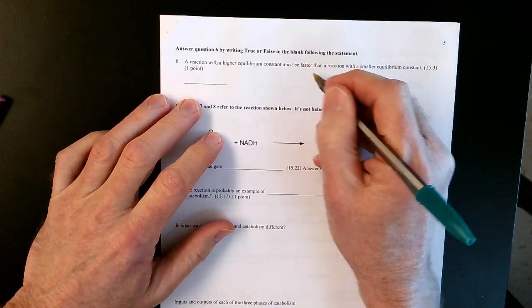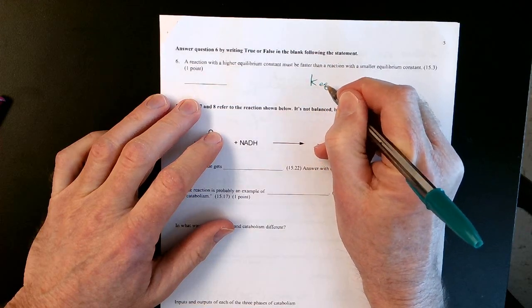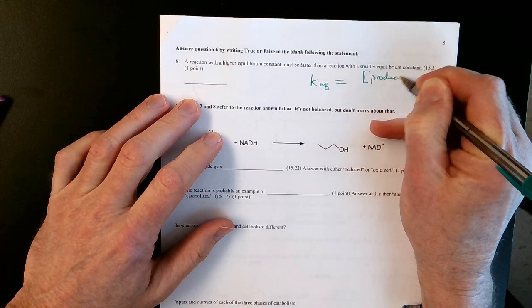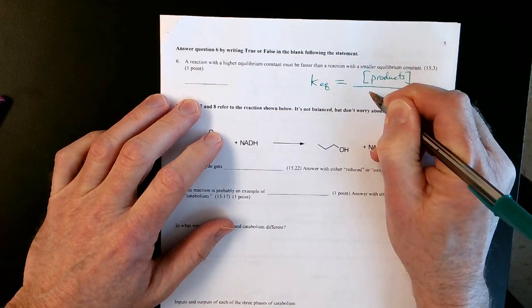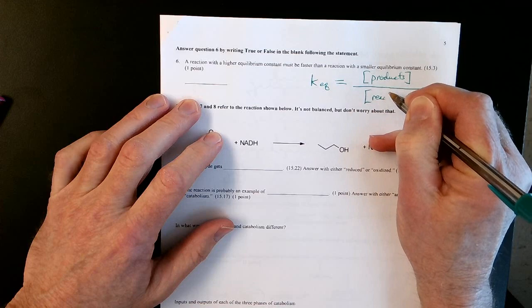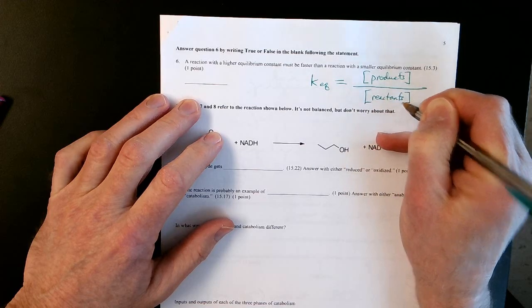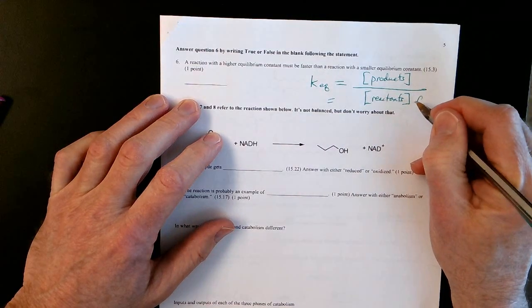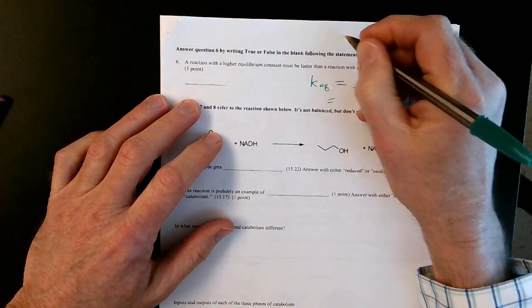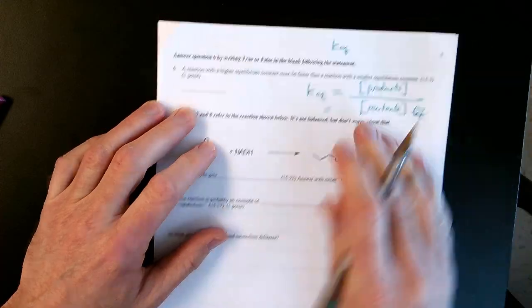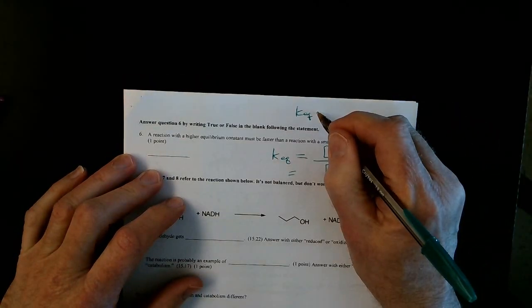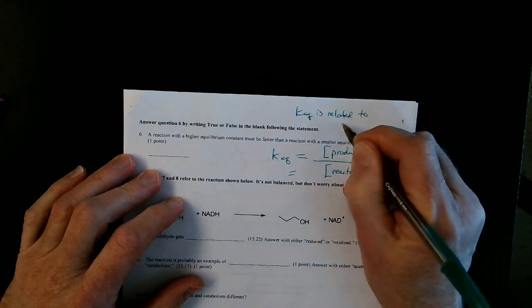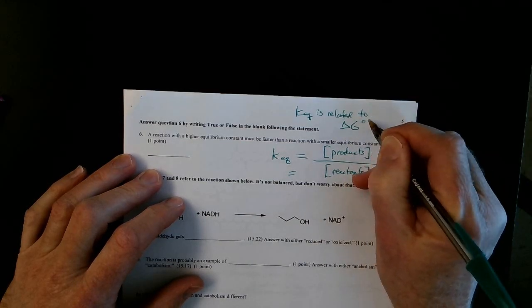Now, remember, KEQ is your concentration of products over reactants. And KEQ is related to delta G0 prime.